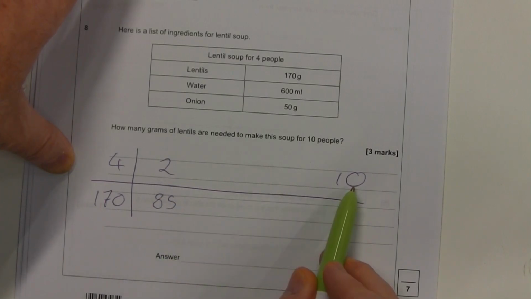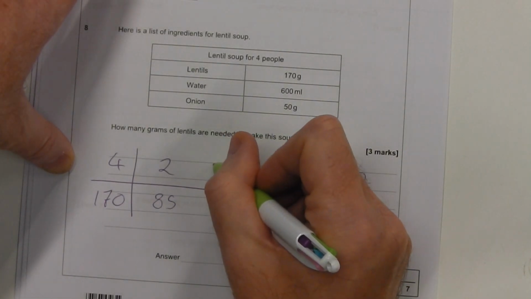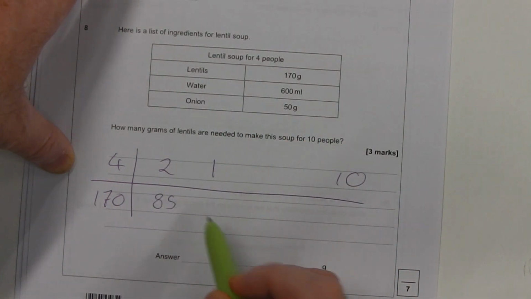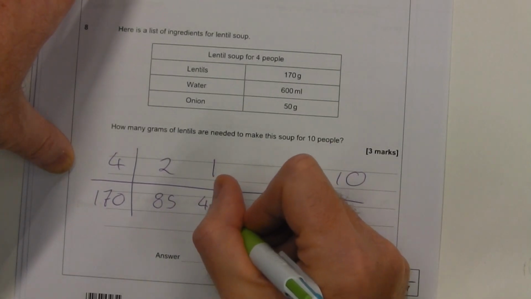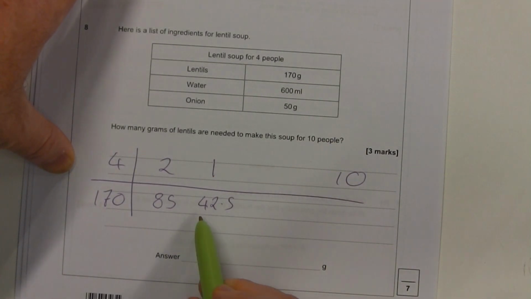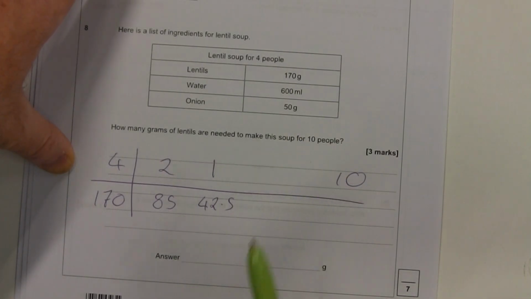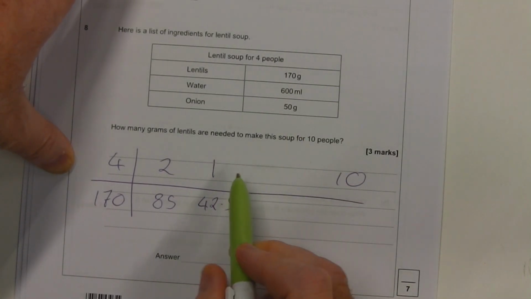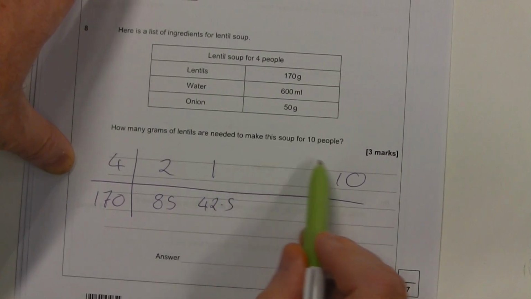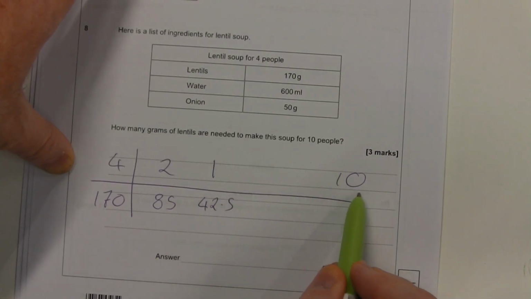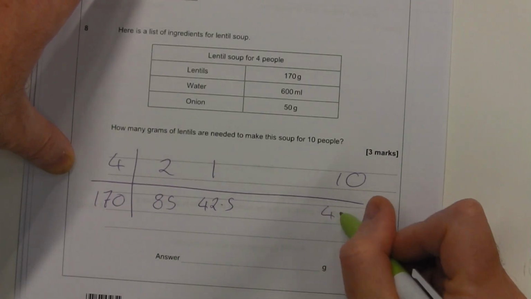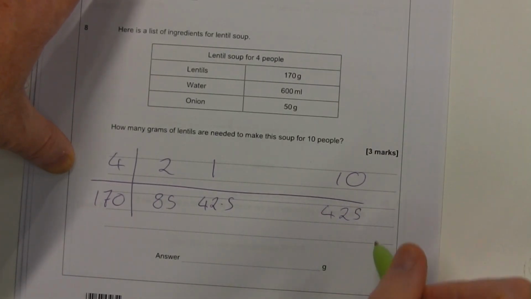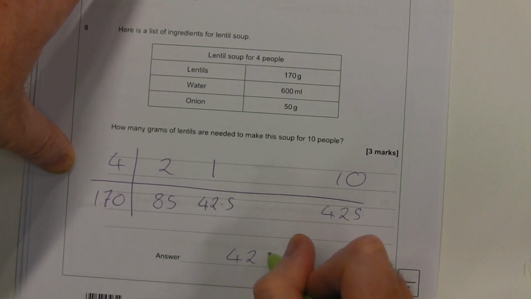We can times that by 5 now, but what I want to do, I want to know the answer for 1. And again, we have to halve that. And half of 85 is 42.5. So it's 42.5 grams of lentil per one person. And we can now times that by 10 to get to our 10. And with times by 10, we're just moving the decimal point one place. So we've ended up with 425 grams. And that is our answer.